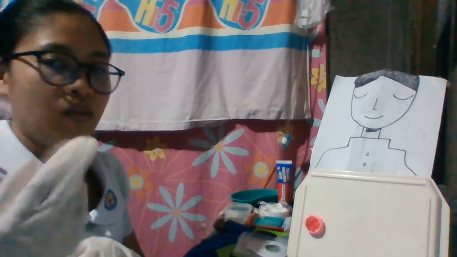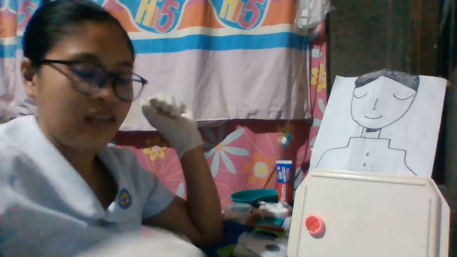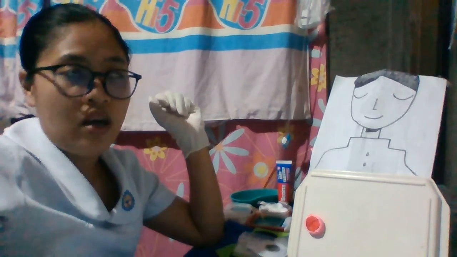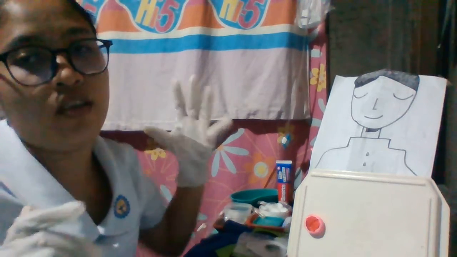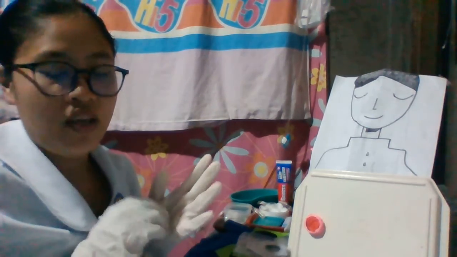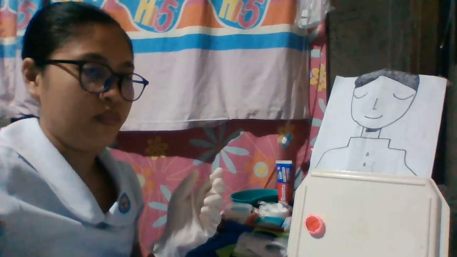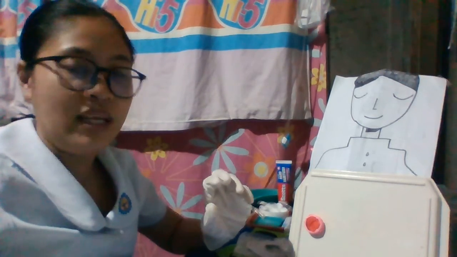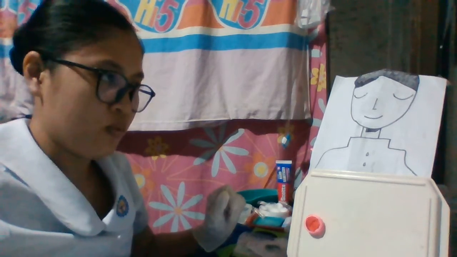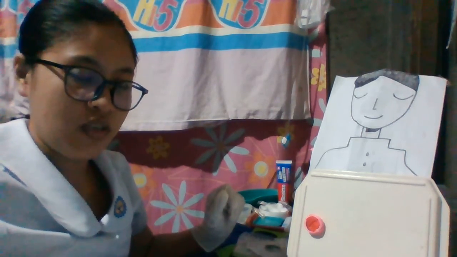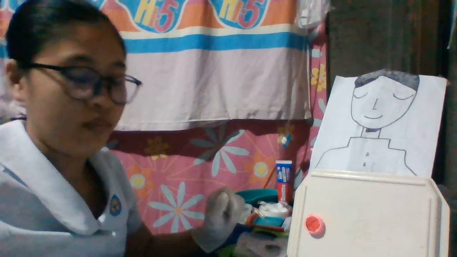Then afterwards, if blood appears when washing, a small amount is normal. But if the bleeding is continuous, it is abnormal.